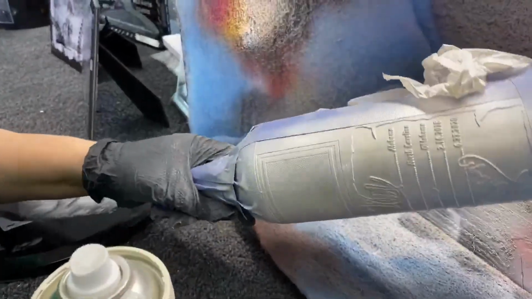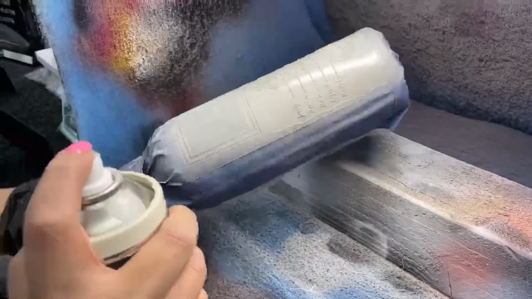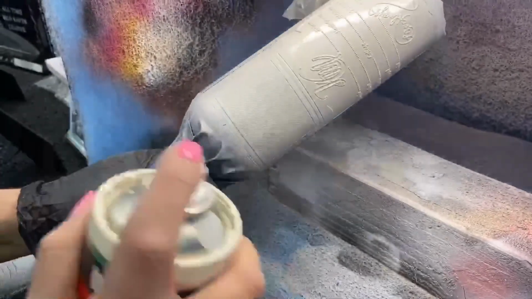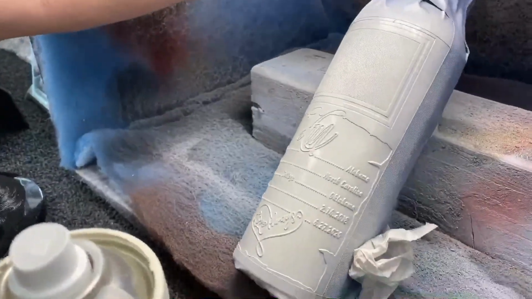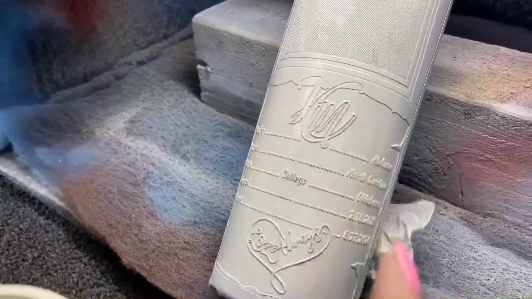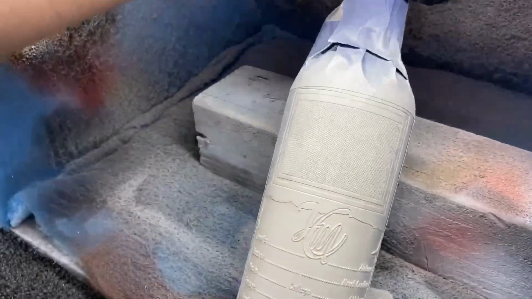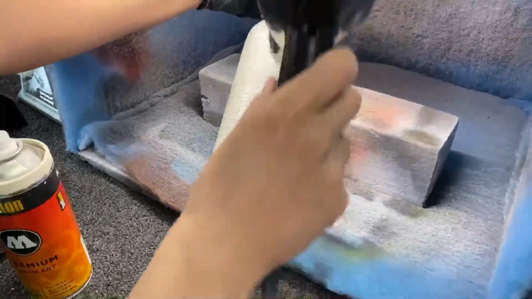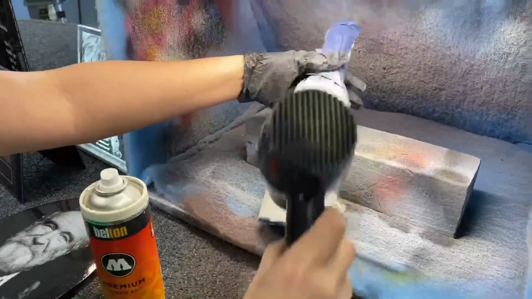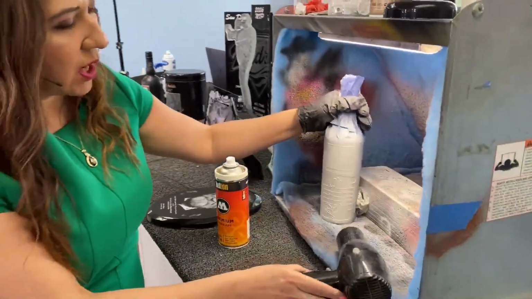So let's take a look at it. You can kind of see I'm missing some paint here, but I'm a little heavy here. Okay, so I think this looks pretty good. Maybe right in here. So I'm just going to sweep across. All right. So let's go ahead and use a hair dryer. We're going to speed up this drying process. I'm going to let this dry here.